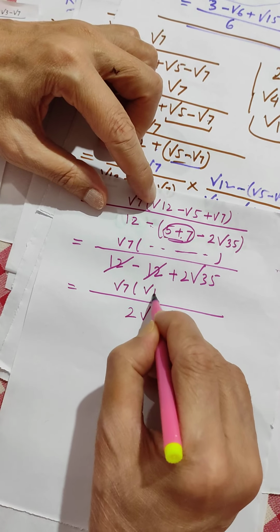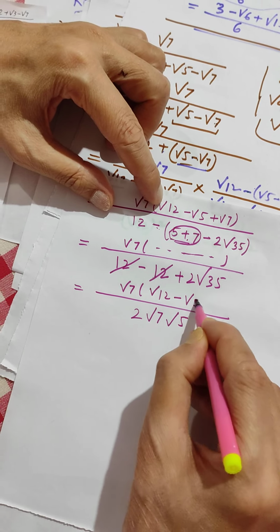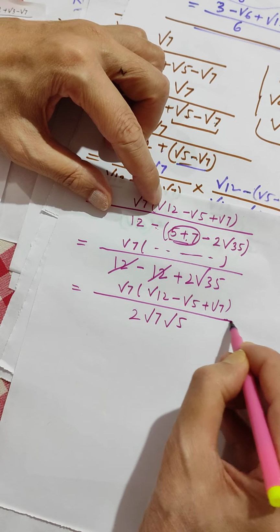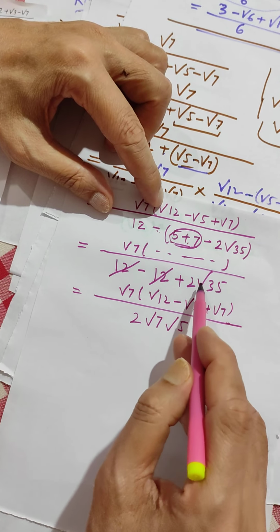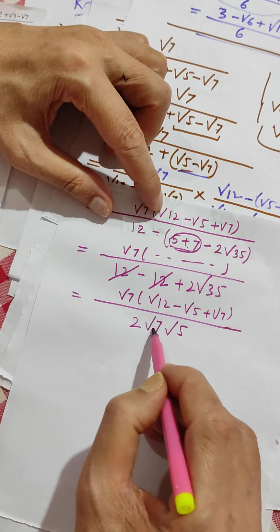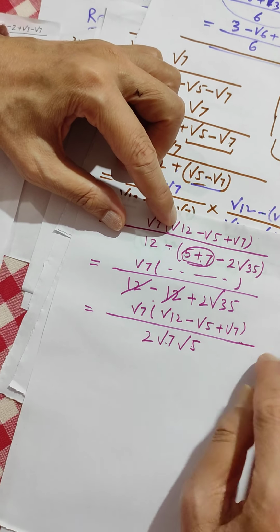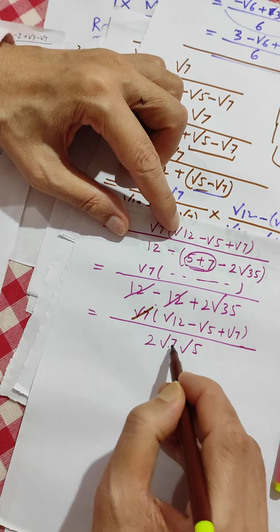Okay. So root 12 minus root 5 plus root 7. Okay. Now why did we break up this root 35 into root 7 root 5? Because we want to cancel. So you see now this root 7 cancels.